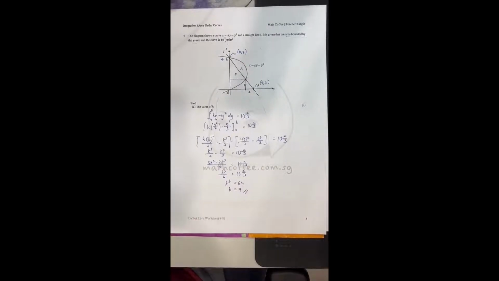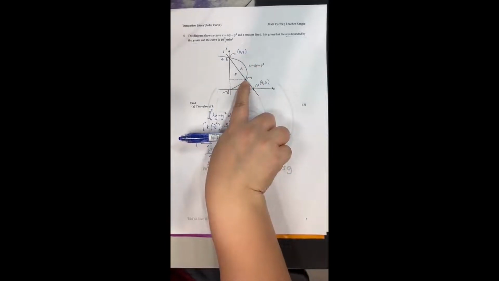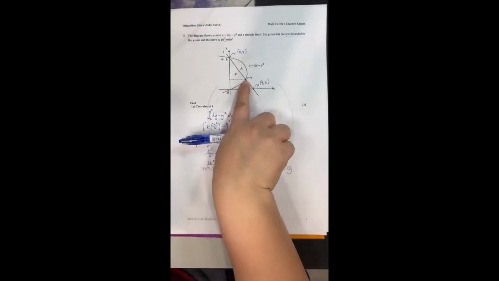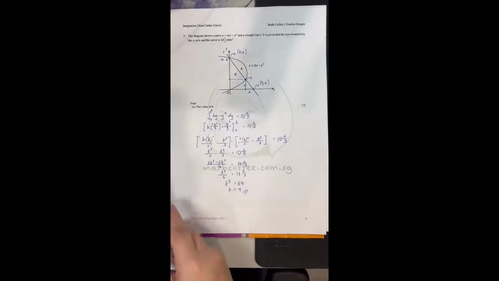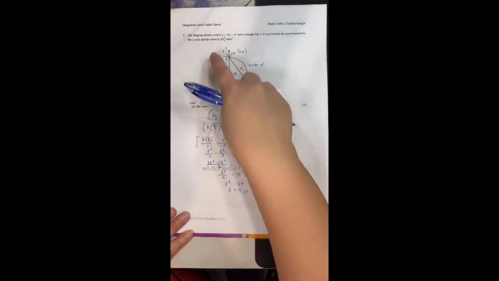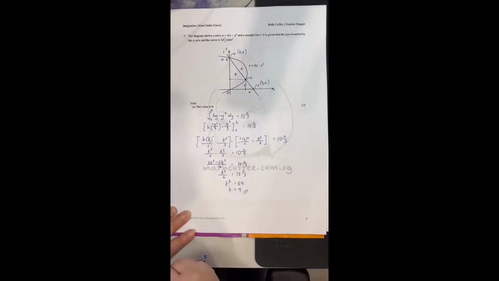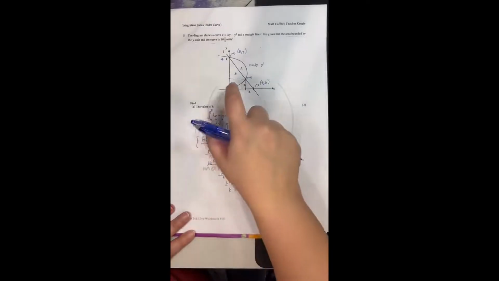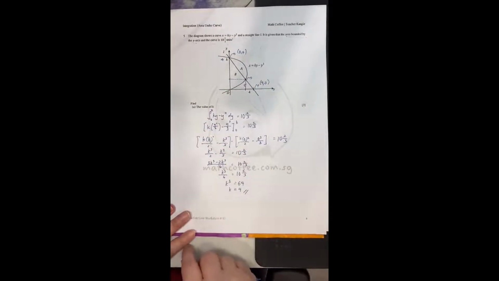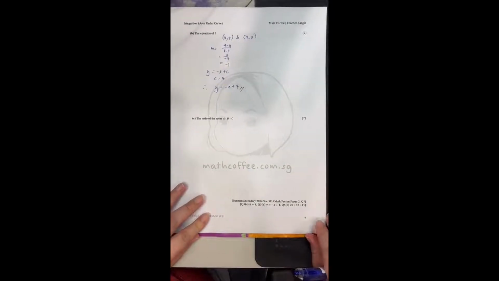So therefore, what is important? I need to find this coordinate. Very important coordinate. So how am I going to find this coordinate? This coordinate is the intersection point between the line and the curve. Agree? So we need to find coordinate C. That is why they asked me to do the equation of the line. So now we have to do the simultaneous equations.